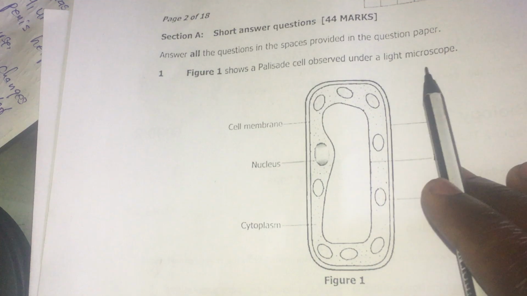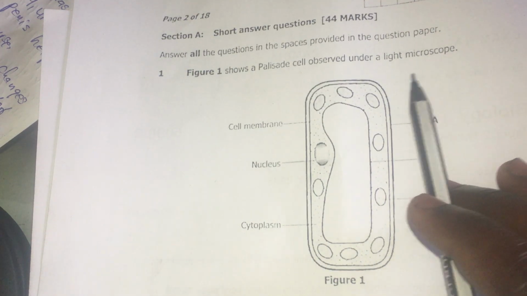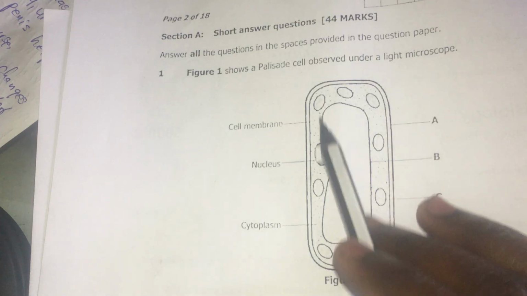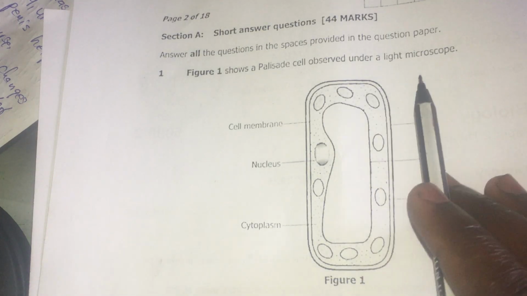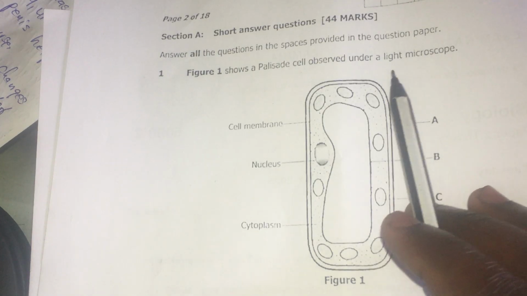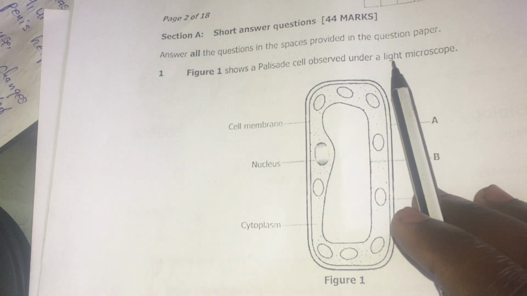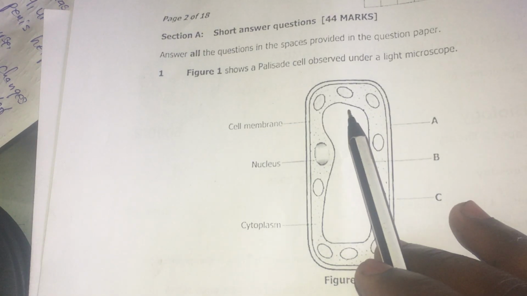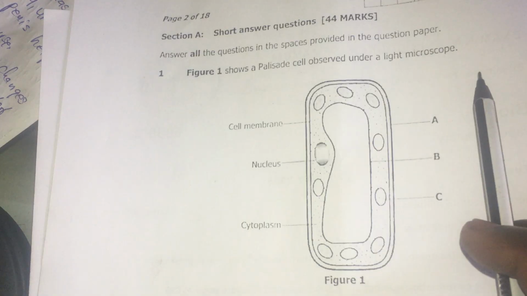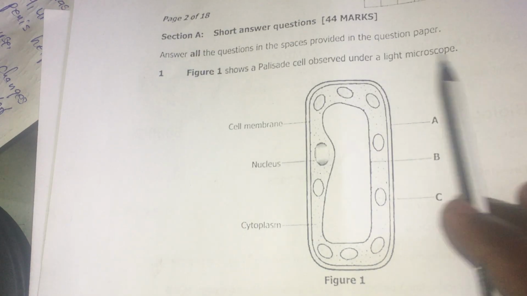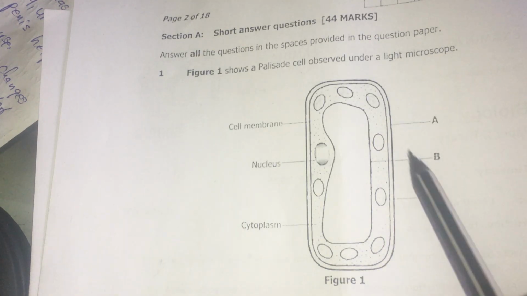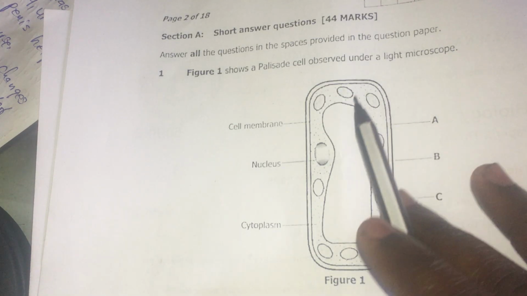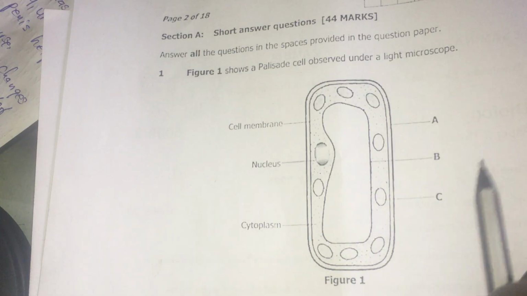You must take note that these light microscopes are not that detailed. If you see a cell under a light microscope, some other tiny parts won't be seen. A light microscope uses light, so only a few parts will be observed.